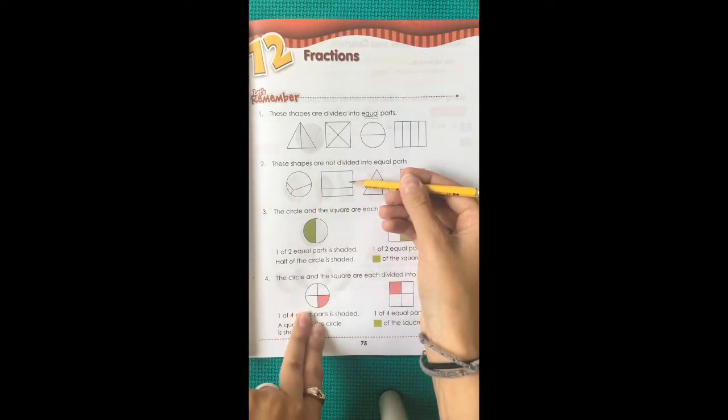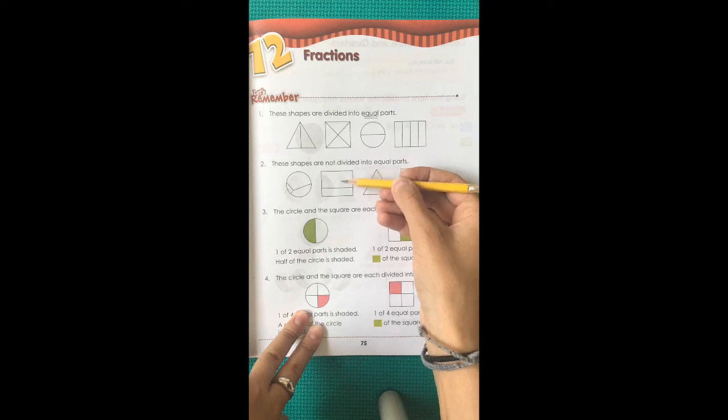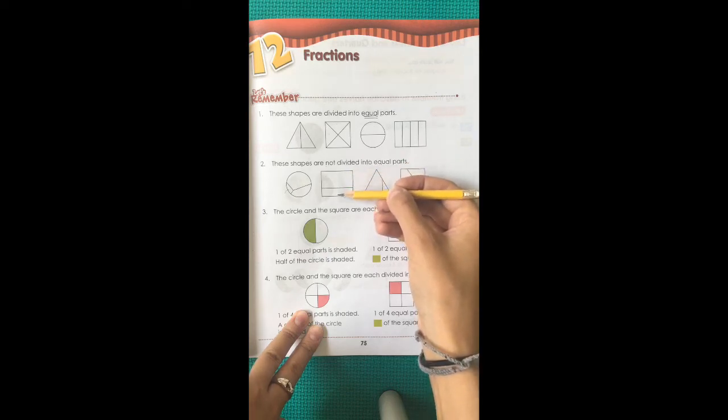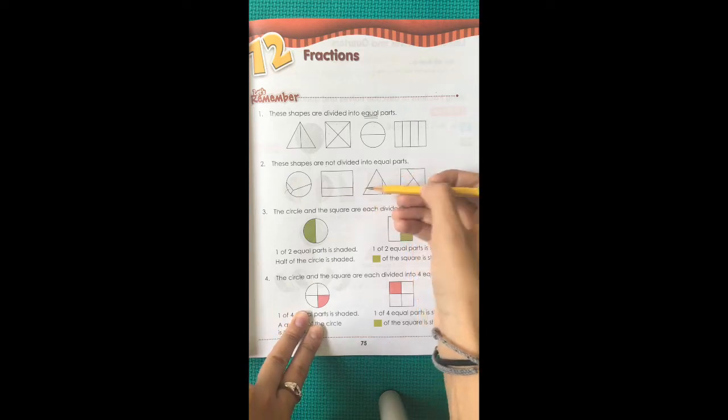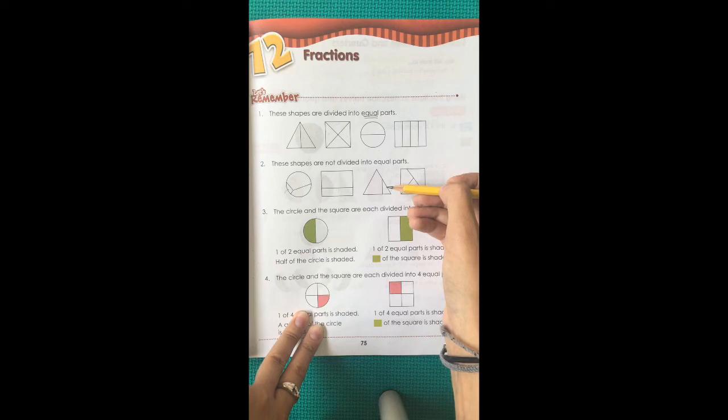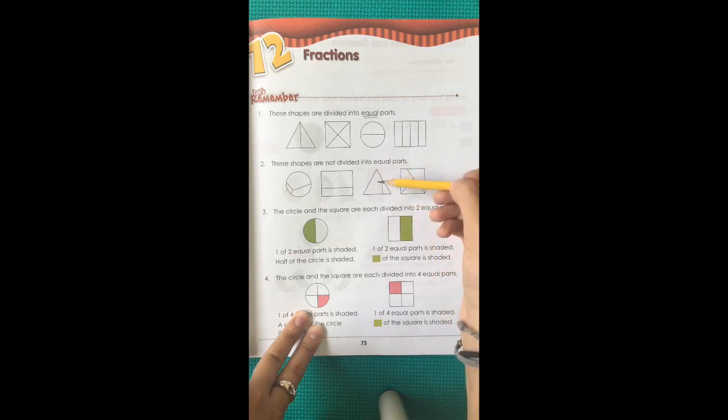Let's look at the next shape. I can see that this part is much bigger than the part at the bottom. So these are not shared equally. Moving on to the triangle. Look what they did. I have a small piece on this side and a much bigger piece on this side. So these parts are not shared equally.